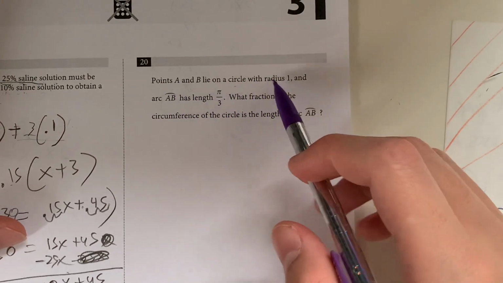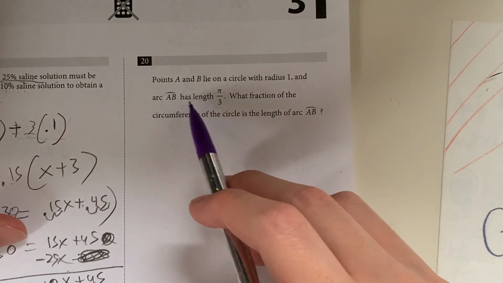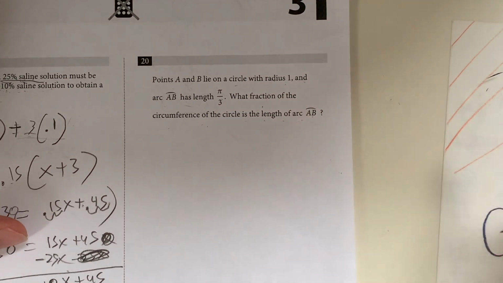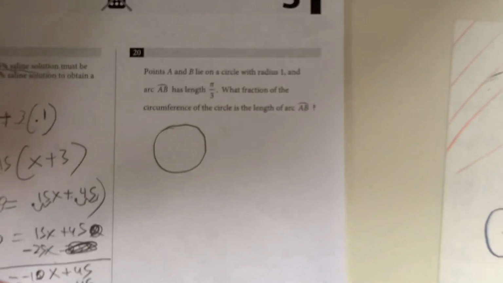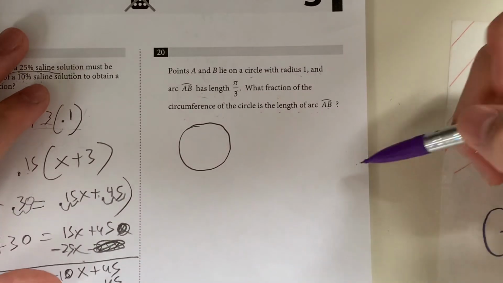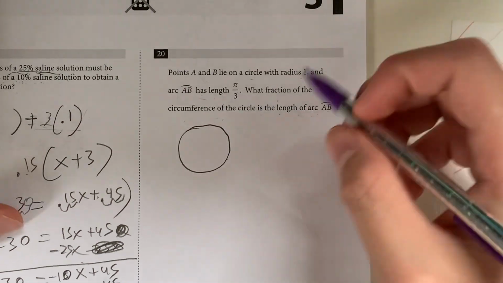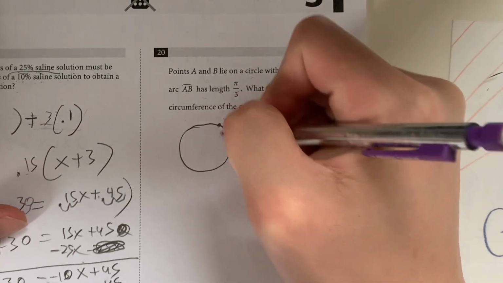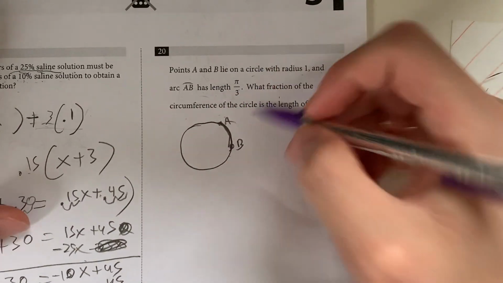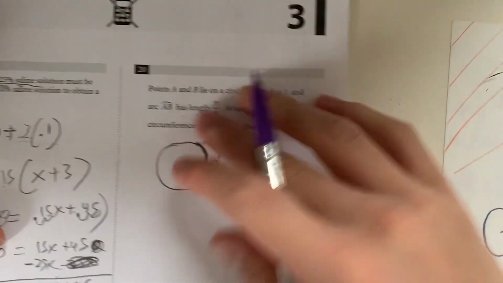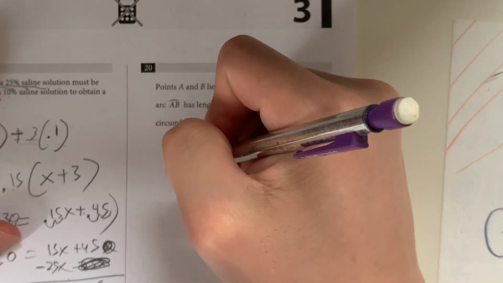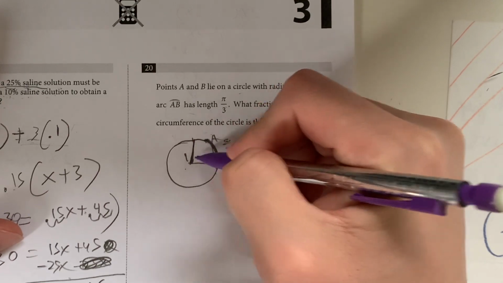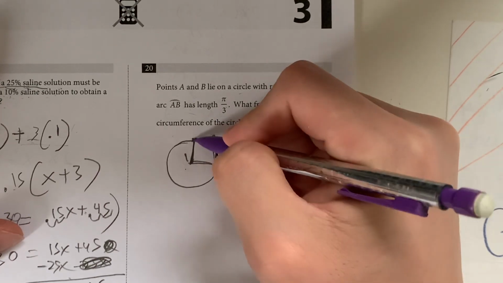Points A and B lie on a circle of radius 1. And arc AB has length pi over 3. What fraction of the circumference of the circle is the length of arc AB? So basically, you have to try to visualize it if you don't know what it's saying. So you have a circle, right? Which has arc AB. So I'll just call this arc AB, this arc right here. Okay, this has a length of pi over 3, while the circle has a radius of just 1.